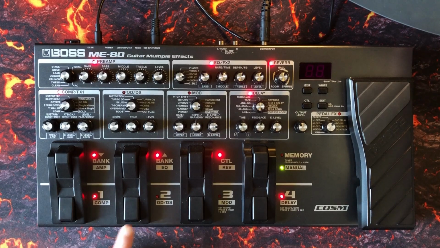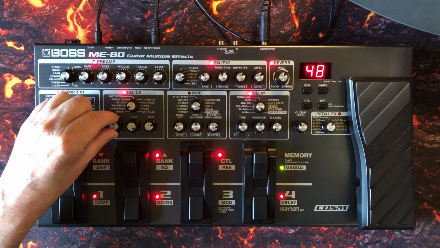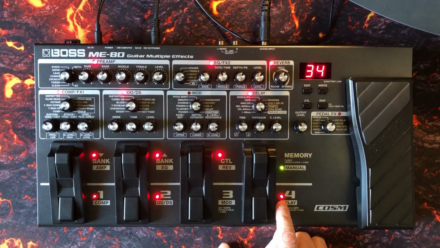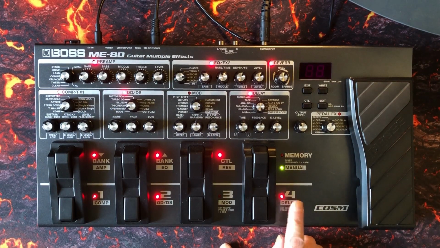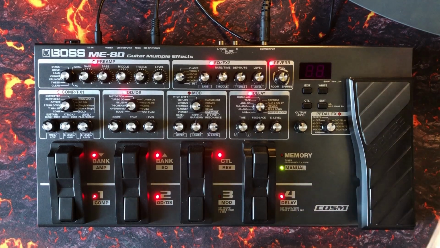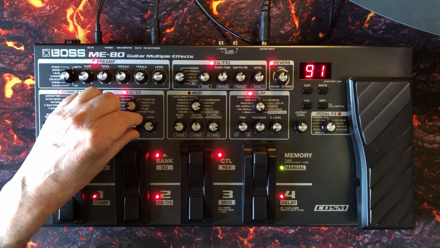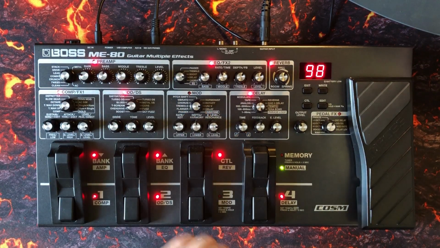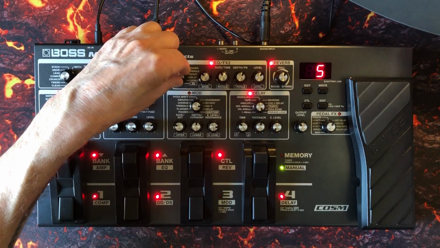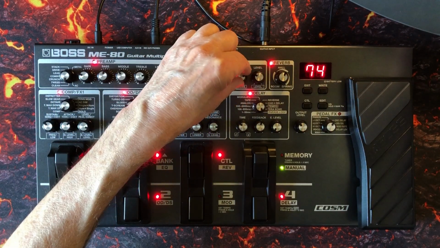So let's maybe put some distortion on. You must make sure that this light is just solid as well. Okay, but after the first loop and you stop it, it will be. I'll take that off the delay now. Put it back onto EQ.